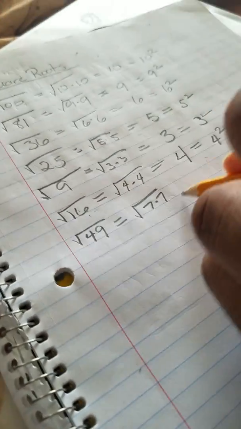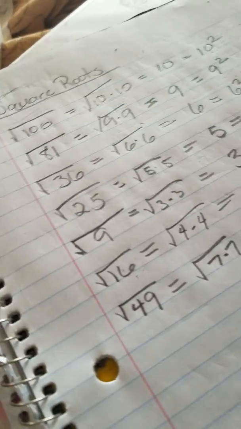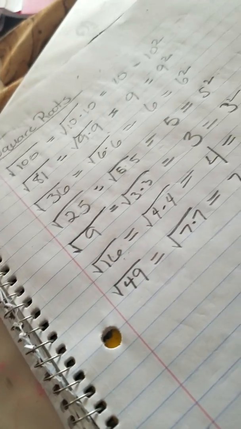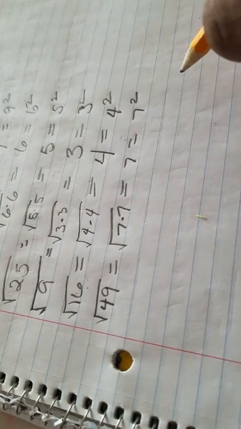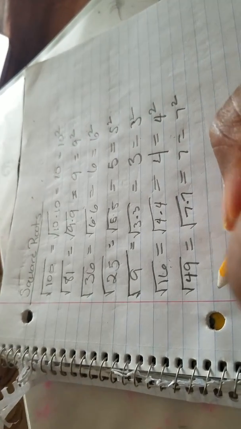7, that's right. So the square root of 49 is just like saying 7 times 7, right? So the square root of 49 is 7. Another way of saying that 7 is 7 squared. Okay, all right, so we got one more.